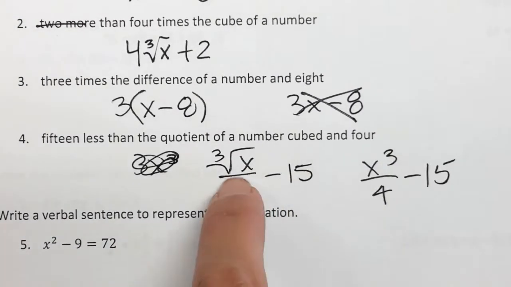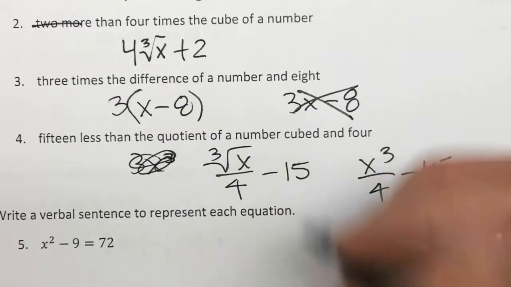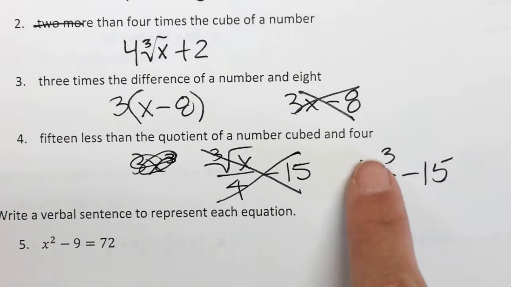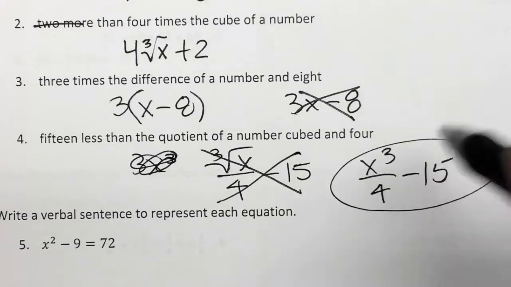Alright, read this one to me. What is this? The cube of a number, right? What is this one? A number cubed. Alright, so which one do we need to use? Good. So these are almost alike. This one is just a number cubed. This is the cube of a number. Everybody see the difference? This is correct.